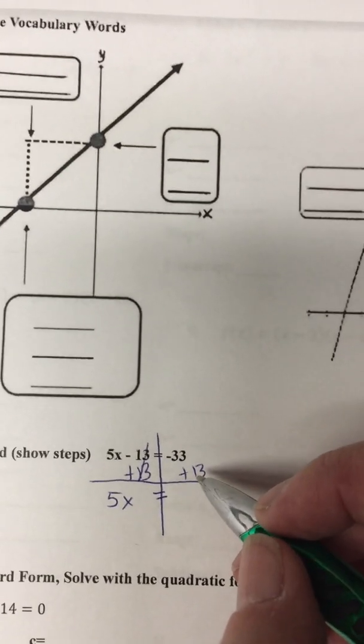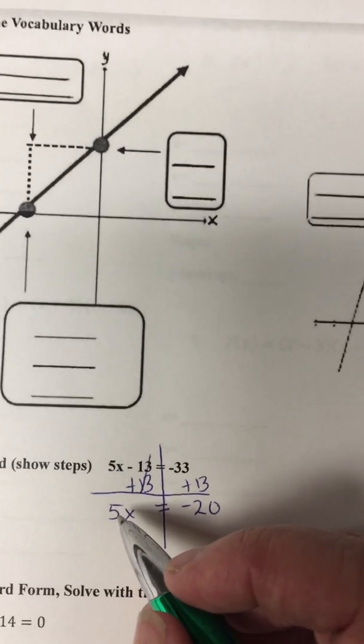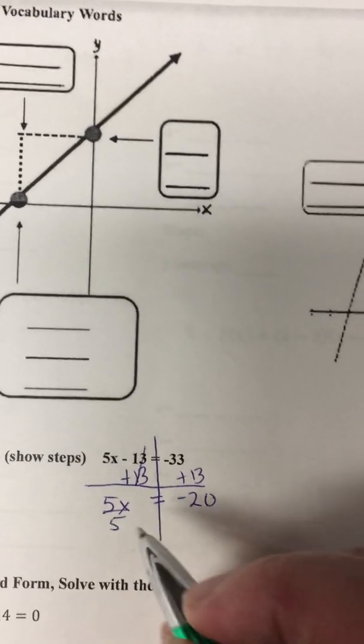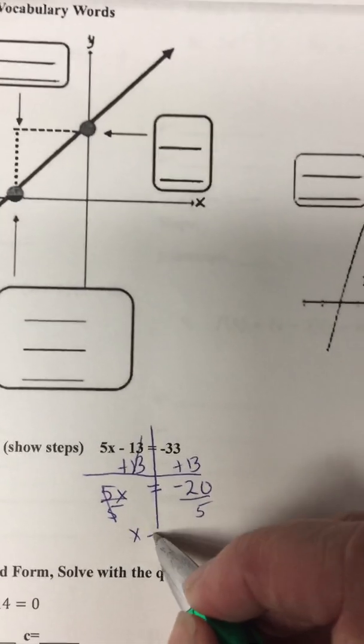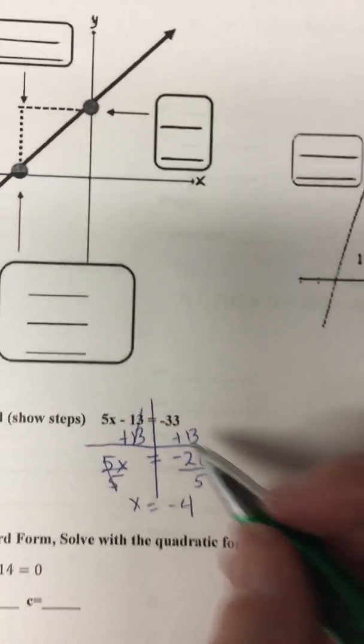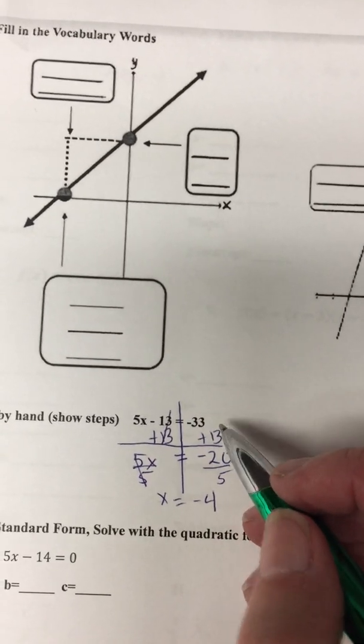Negative 33 plus 13. Bad guys are going to win. That's a negative 20. How do we undo multiplying? We divide by that 5. If you do it to one side, do it to the other side. The 5s cancel out. X equals negative 4. And of course, if you were to put the original equation in NSolve with a comma at the end and an x and close your parentheses, it will tell you x equals negative 4.